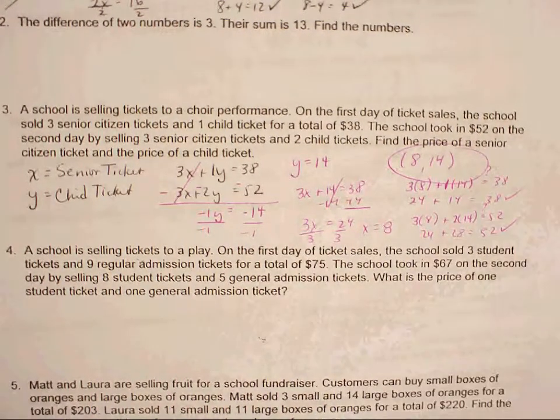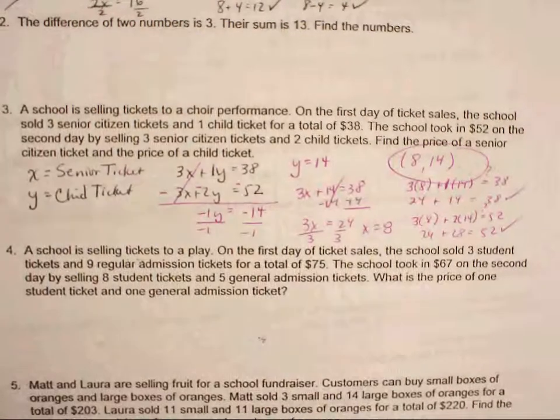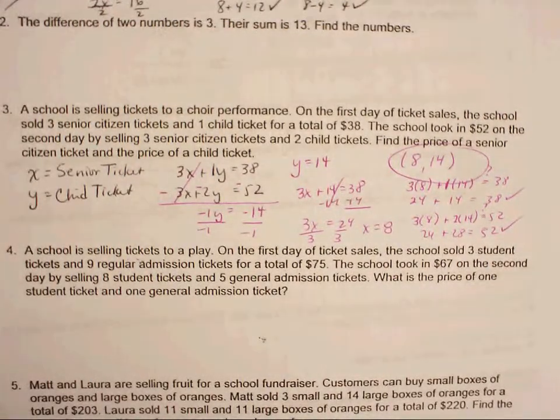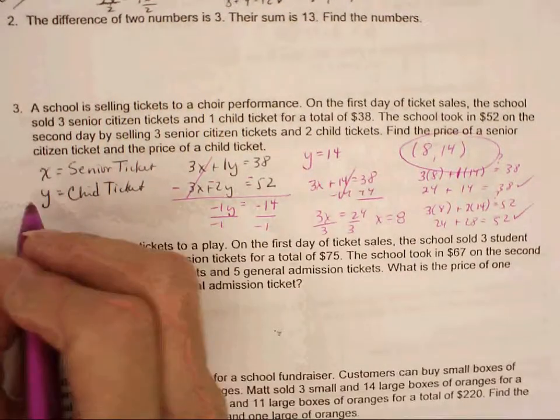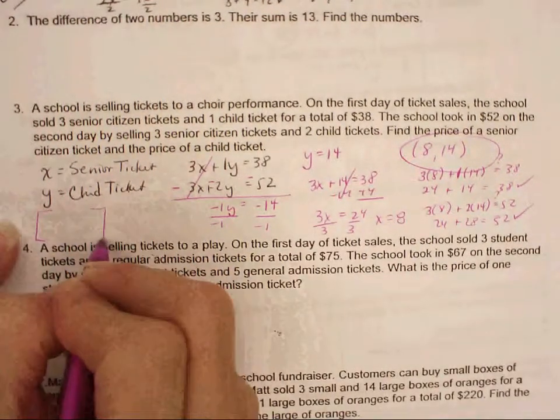Now, there's only one that we haven't reviewed, and that is matrices. Do you have any idea how you would solve that little guy with matrices? Number 3. In matrices, if you remember, they must be in standard form. So to set this problem up, you would make a coefficient matrix 3, 1, 3, 2.